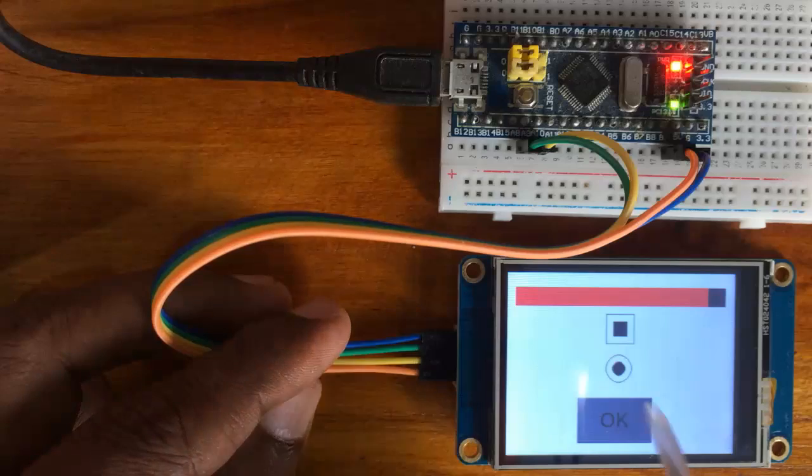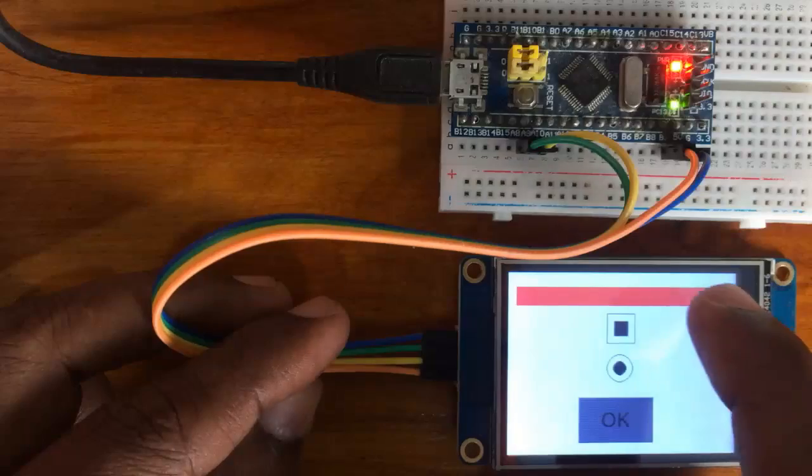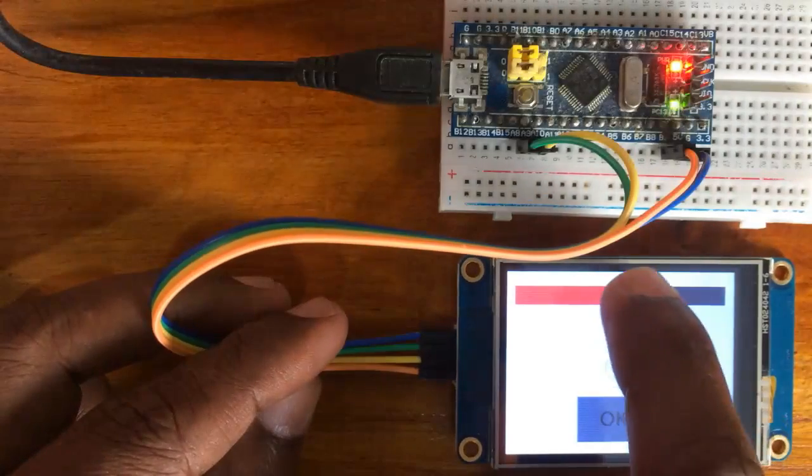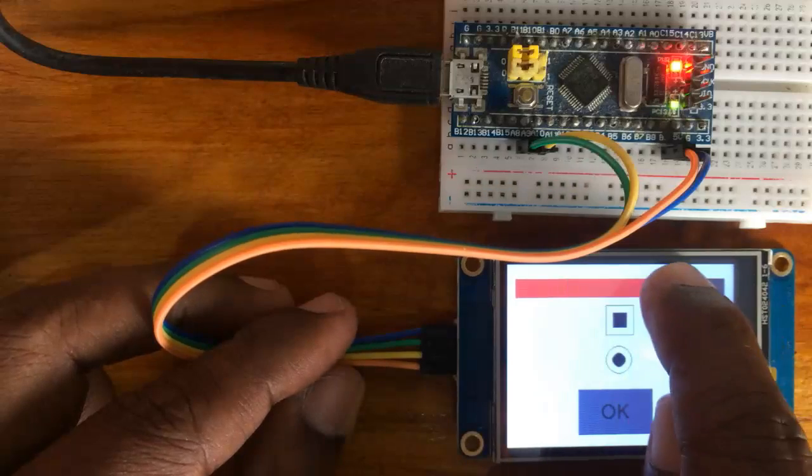Hello everybody. When I slide this one, the LED blinks slower and faster. Now it blinks slower, very fast, again slow.